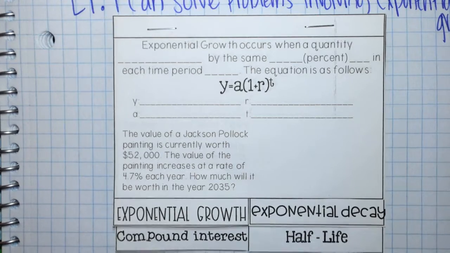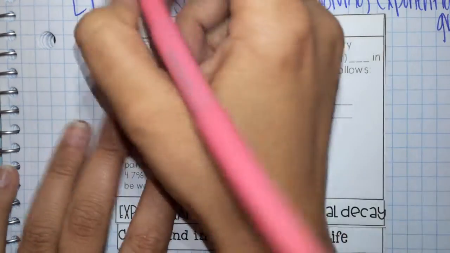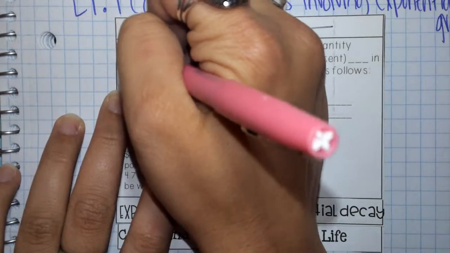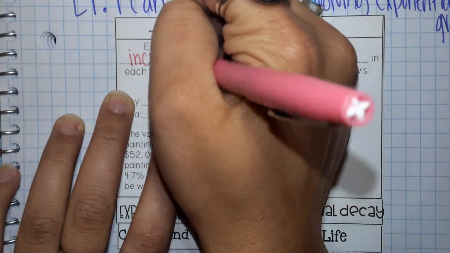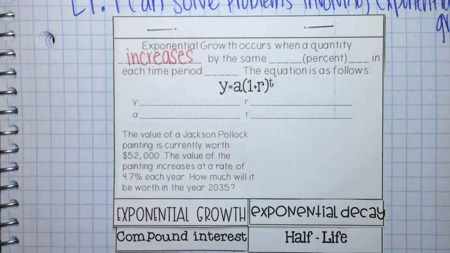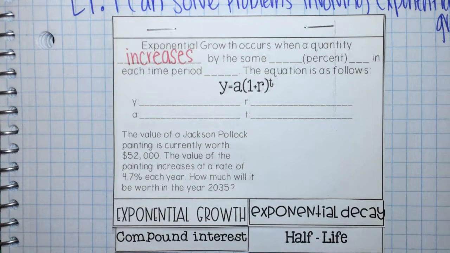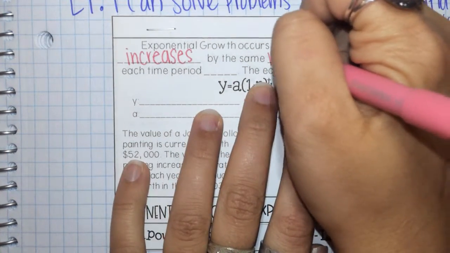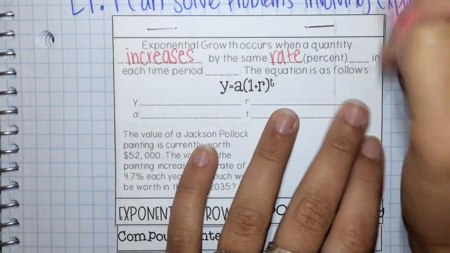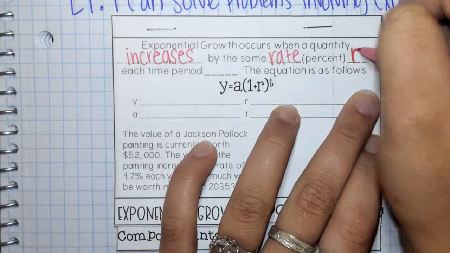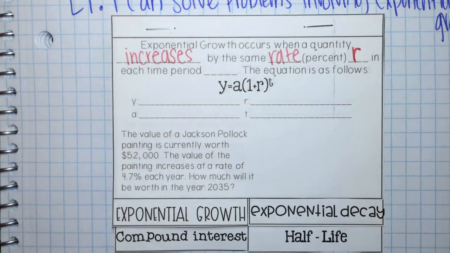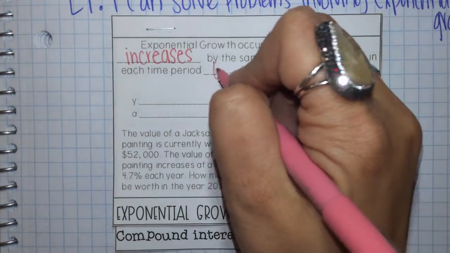Fantastic. So exponential growth occurs when a quantity increases. It's the first word we're writing down. It increases by the same rate, which is a percentage, and that's represented by our letter R, in each time period T.